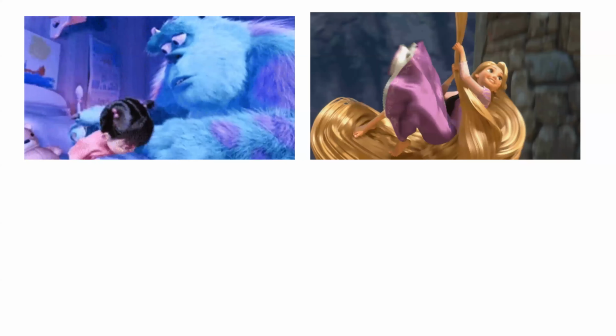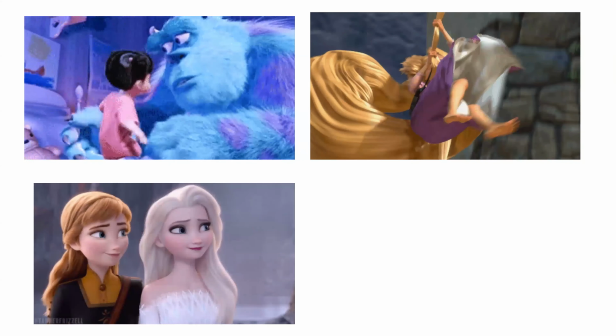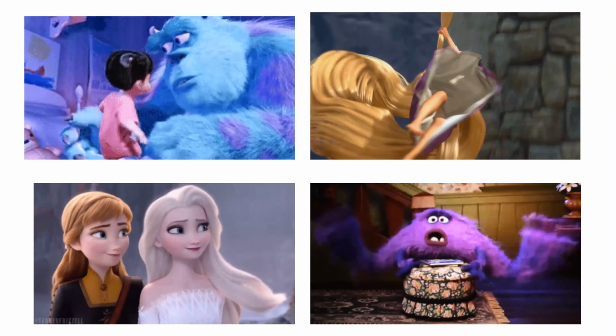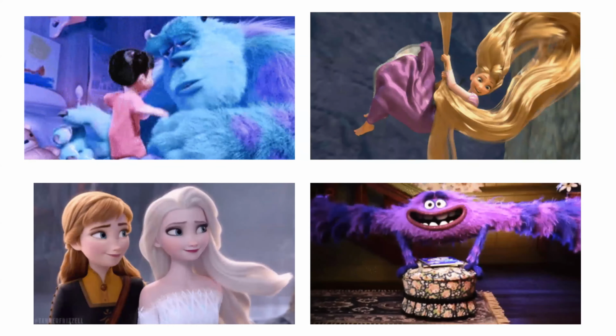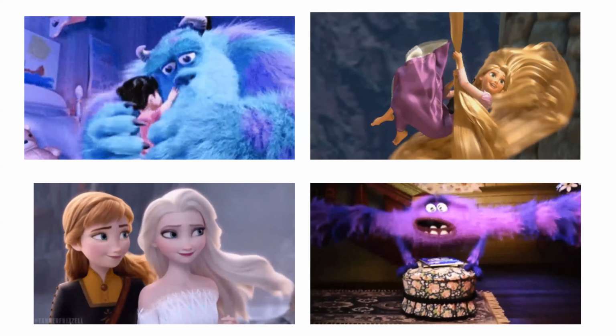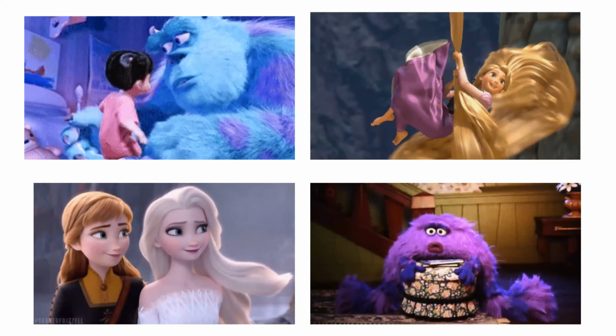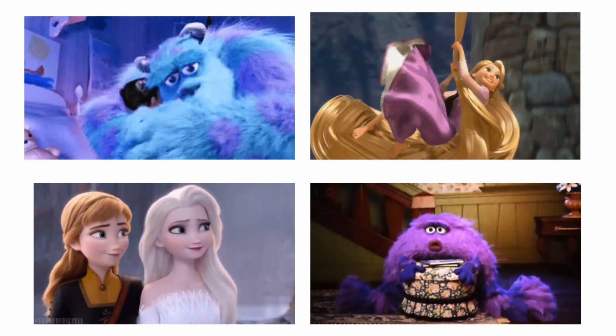Let's take a look at some 3D animation clips. Here's Boo and Sully from Monsters, Inc., Rapunzel from Tangled, Anna and Elsa from Frozen 2, and Art from Monsters University. Take a look at the characters on the screen. What's missing? You can see that there's a lack of variation in the hair that gets represented in 3D animation.